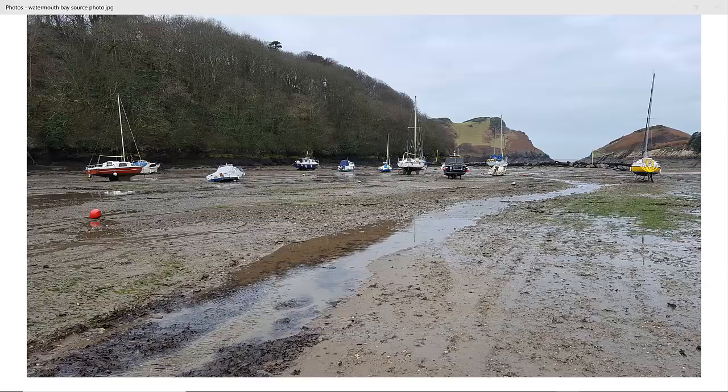Hello, Tim Wilmot here, and welcome to my watercolor demonstration. This time I'm going to cover how to achieve different texture effects in watercolor.